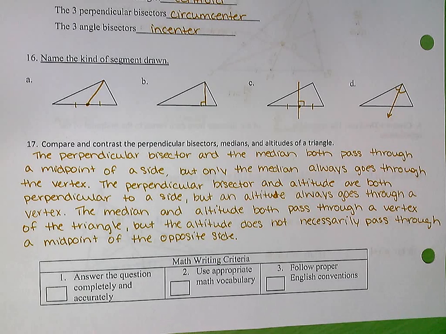I'm not going to tell you where each point of concurrency lies, though. You're going to just look at the triangles I put up on the board. So I'm going to go across to the angle bisectors. Okay, so first, again, write out your point of concurrency. What is it called? It's actually up on the board. Incenter. It is the incenter.